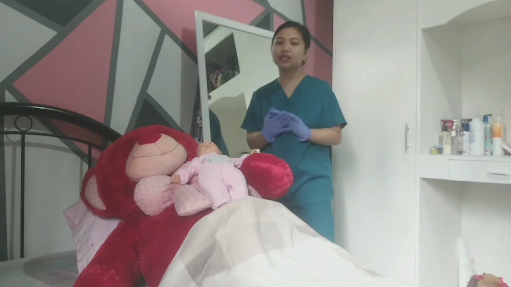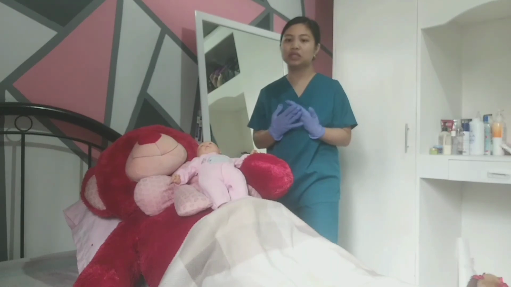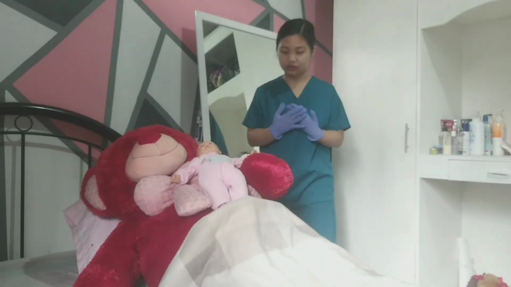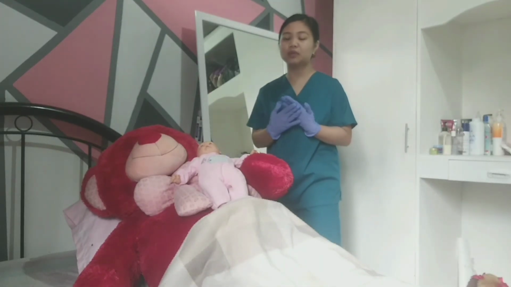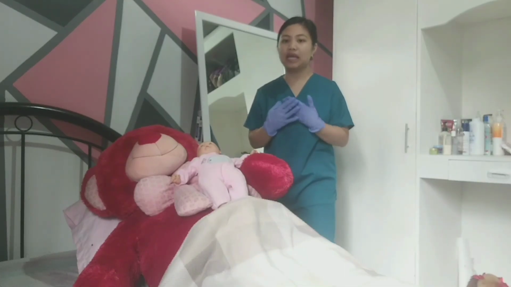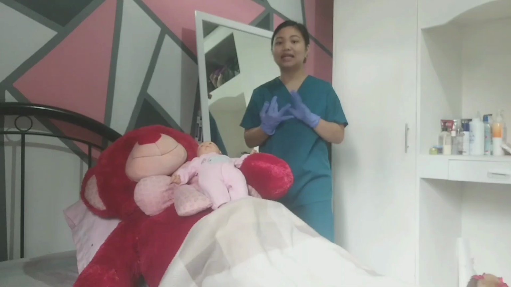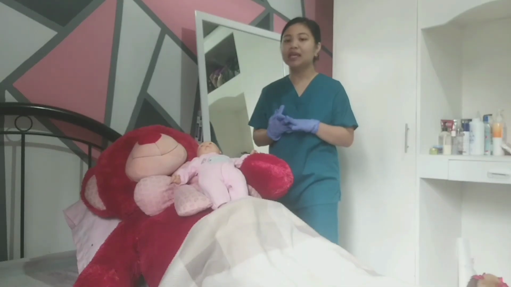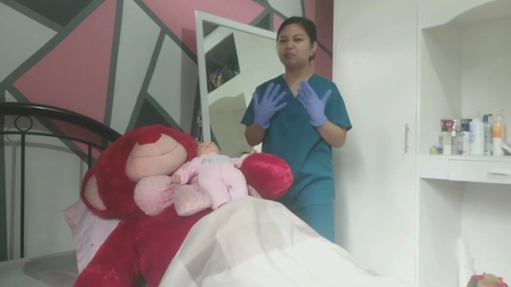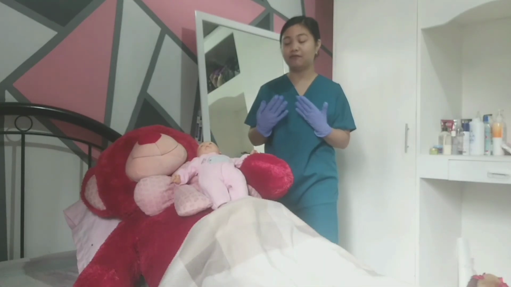And lastly, we need also to assess the support systems of the mother, which are the father or the significant others. And don't forget also to observe the 3 stages of Rubin, which are the taking in, taking hold, and letting go phase. Okay? In the taking in phase, the mother is hungry, tired, and in pain, and telling the birth story to her family and friends.